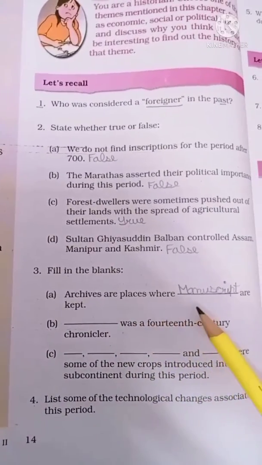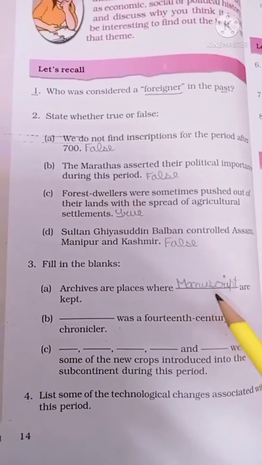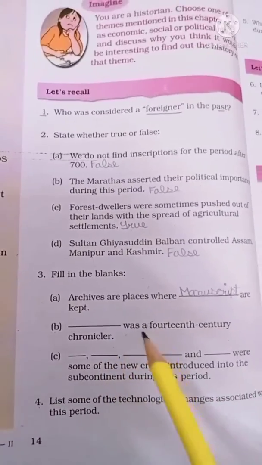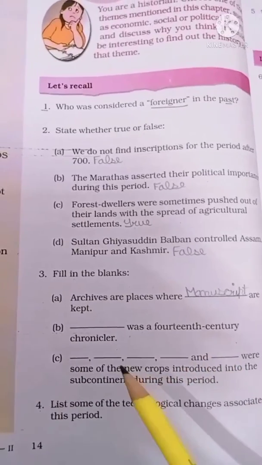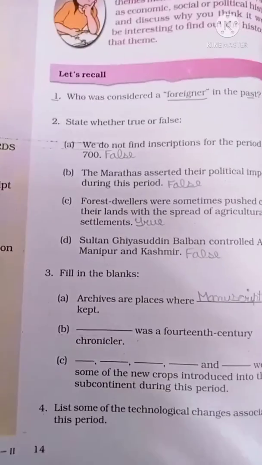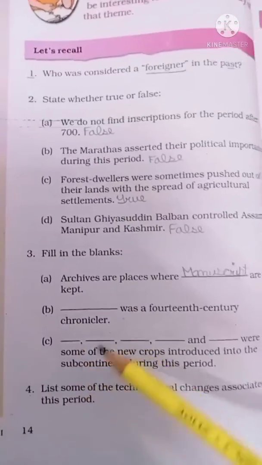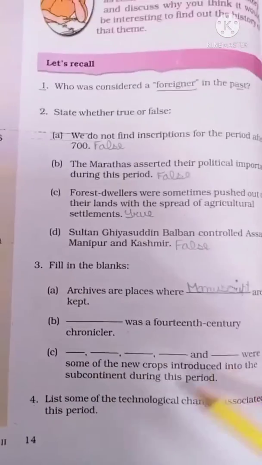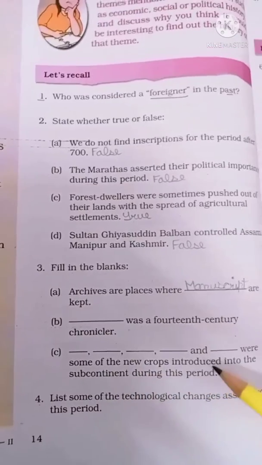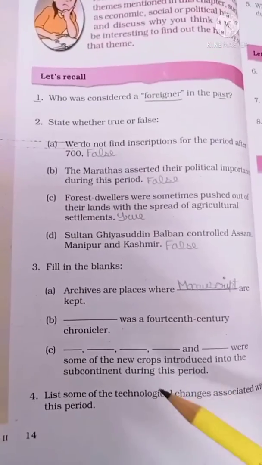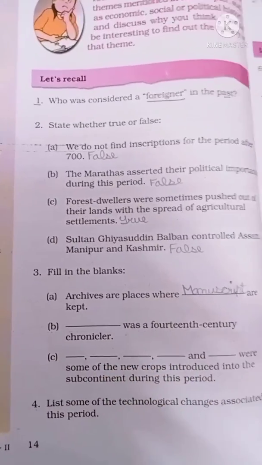Now we have to fill in the blanks. Archives are places where manuscripts are kept. So here the answer will be manuscripts. Dash was the 14th century chronicler. So your answer will be Ziauddin Barani. Next, dash, dash, dash, dash and dash were some of the new crops introduced in the subcontinent during this period. So the answer will be potatoes, corn, chilies, tea and coffee.